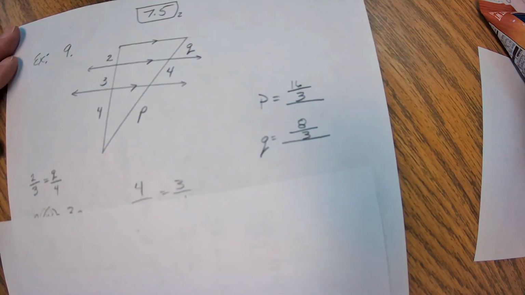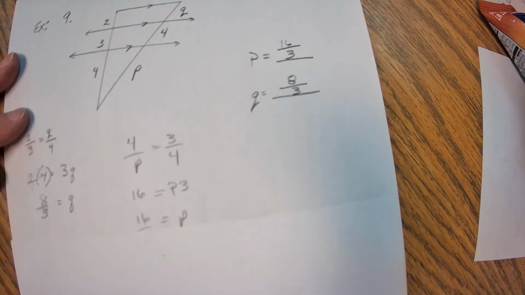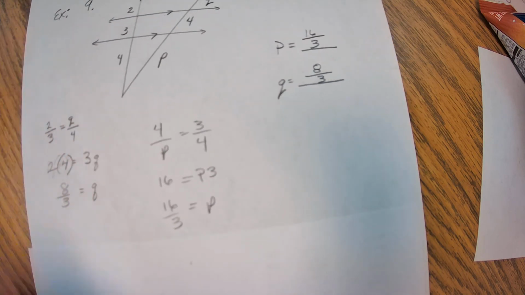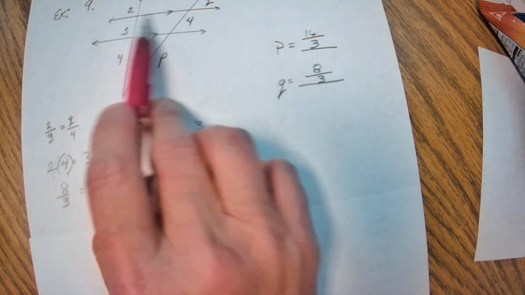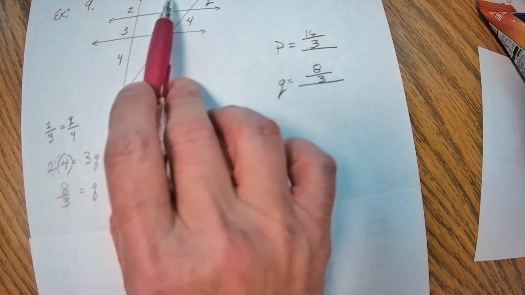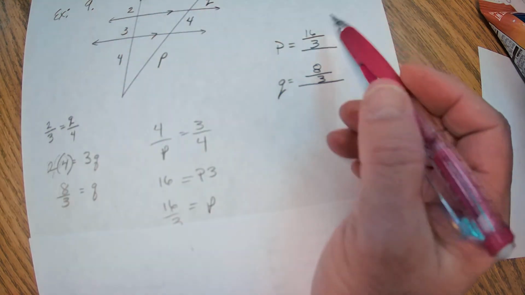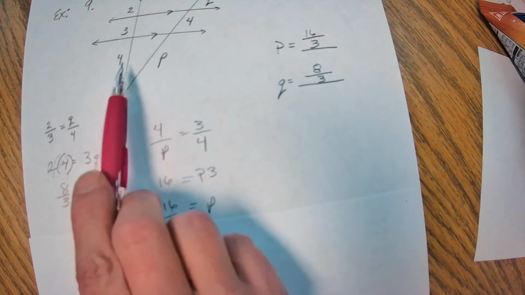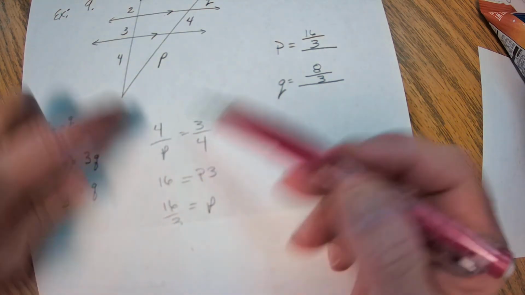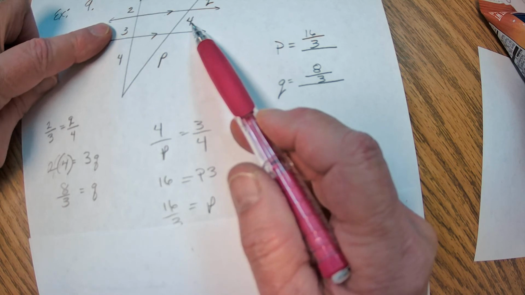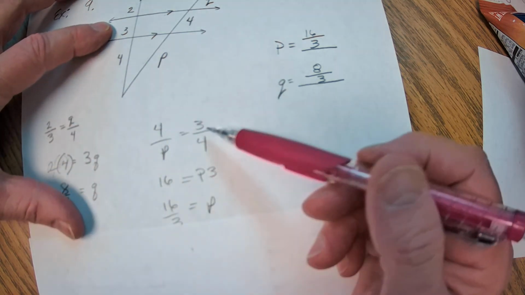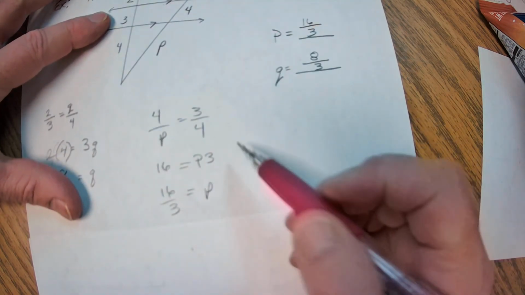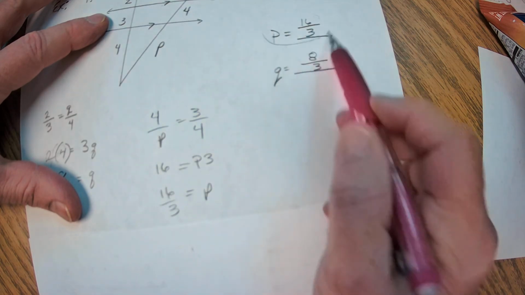Let's do a problem from your worksheets. Let's do number 9. All right. So it's telling me that these two are parallel to the third side. All three of these lines are parallel. So I know that 4 over P is equal to 3 over 4. Cross multiplying, solve for P. P is 16/3.